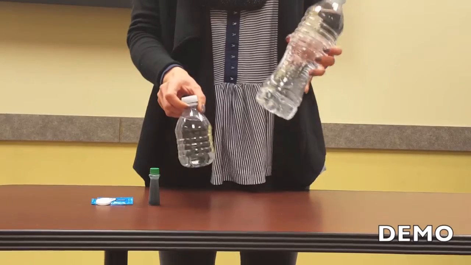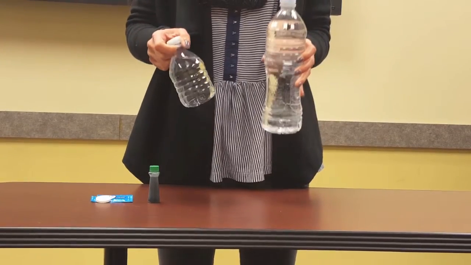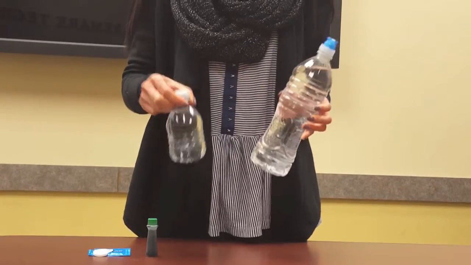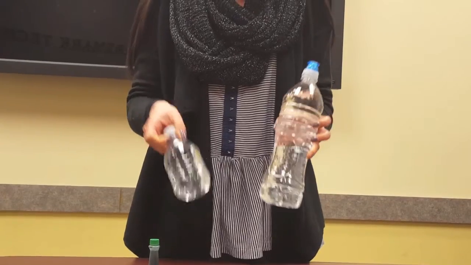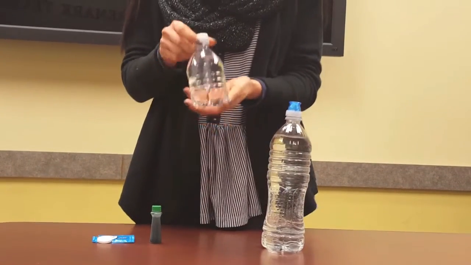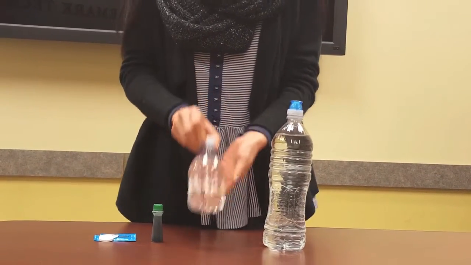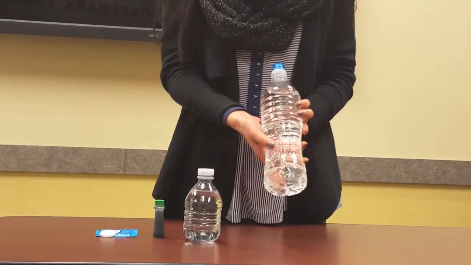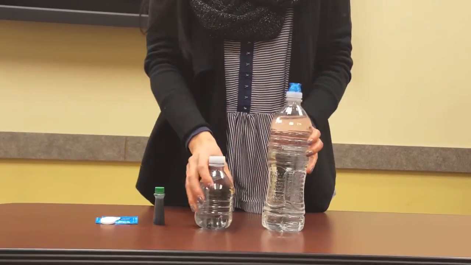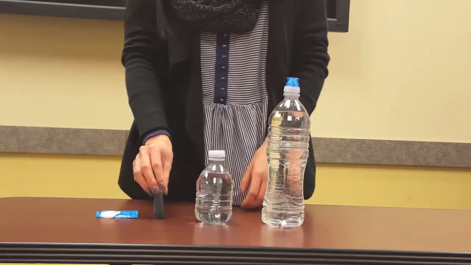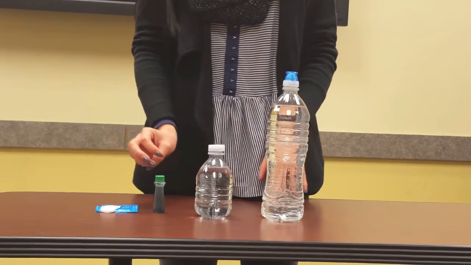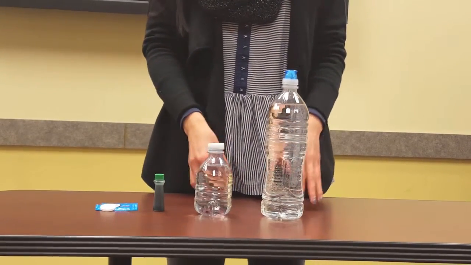Hi kids! So our next activity is called Dose Makes the Poison. So we have two water bottles here. One represents you, this is a smaller water bottle, and this is your parent. It's a bigger water bottle. So we want to do this activity to show you how medications affect your body differently from your parent's body.